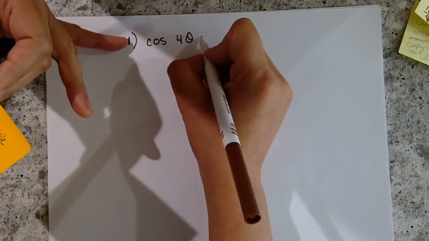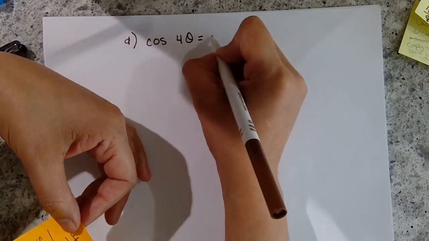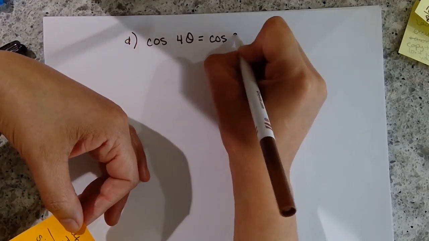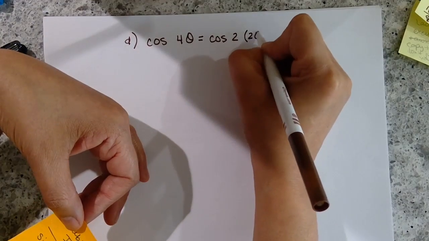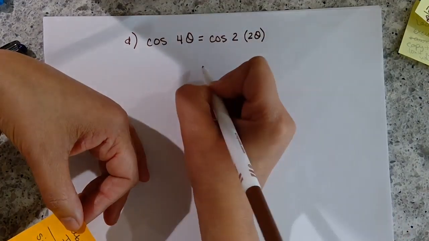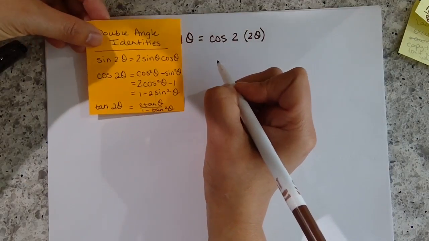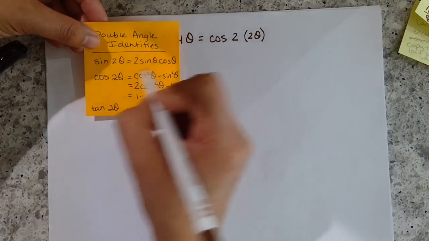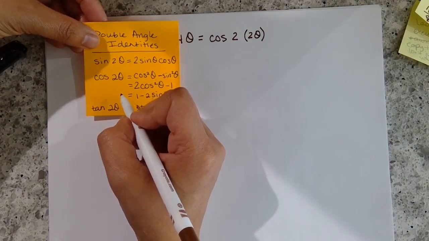Okay, well, this is actually the same as cosine of 2 times 2 theta. So how does that help me? All right, so if I look at this, I do have a formula for cosine of 2 theta.